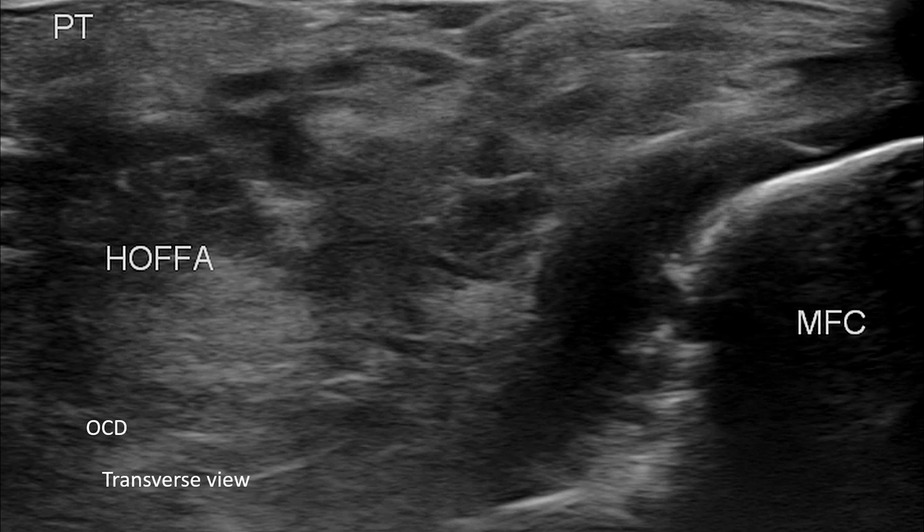The same lesion is shown here in the transverse plane. Irregularity of the subchondral bone and altered cartilage structure are clearly visible. Osteochondritis dissecans is sometimes difficult to diagnose sonographically, as the most common location lies near the intercondylar notch, an area that is technically challenging to access.